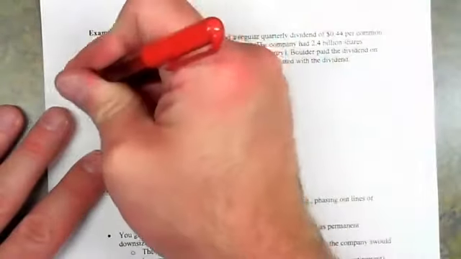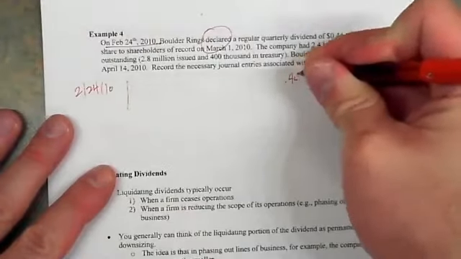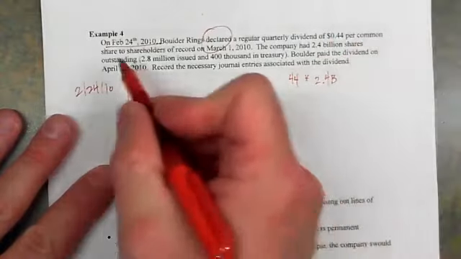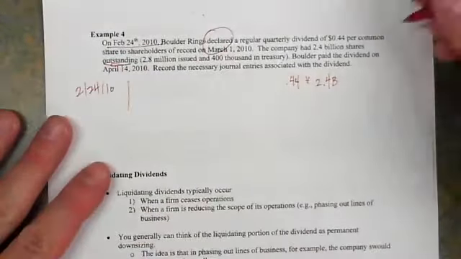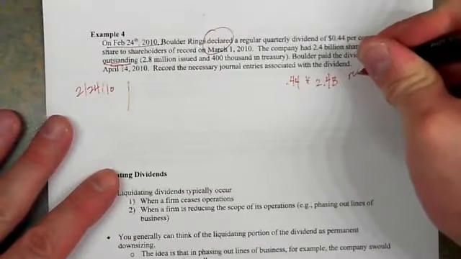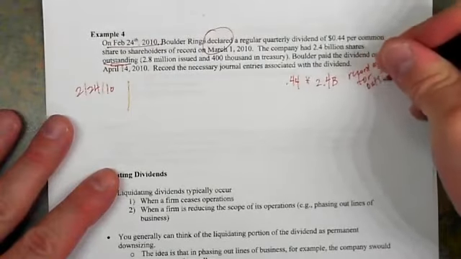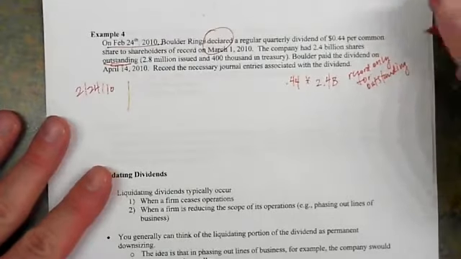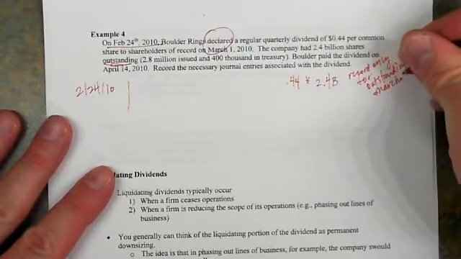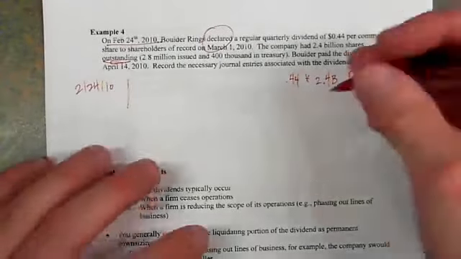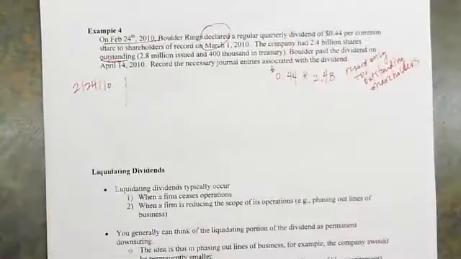On February 24th, we actually have the declaration. The declaration was a 44-cent dividend to its 2.4 billion outstanding shares. Remember, you want to only record a dividend for outstanding shares. We don't pay dividends on our treasury stock, so the shares issued don't matter. I see a lot of people mess this up, where they forget the distinction between outstanding and issued, use the issued number, and wind up with an incorrect answer.